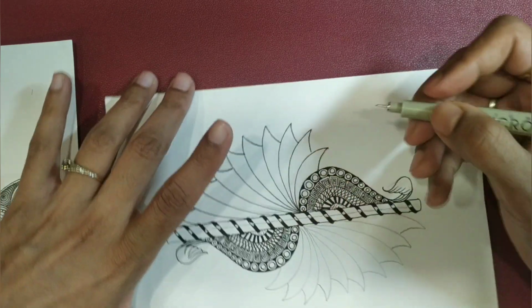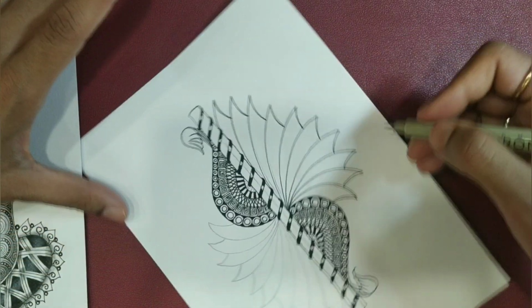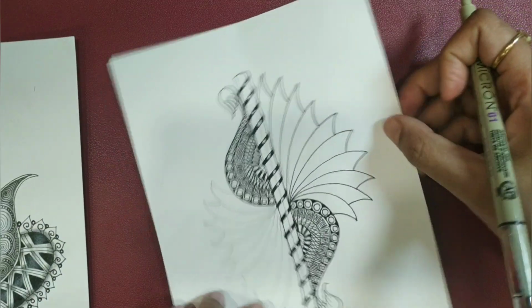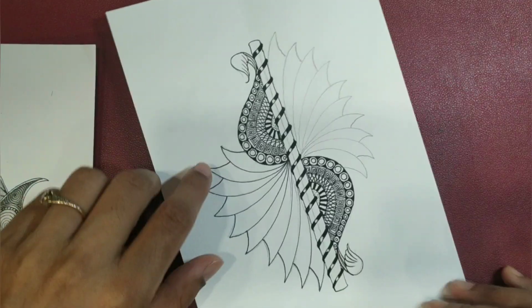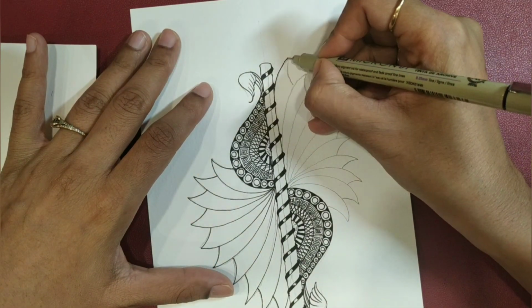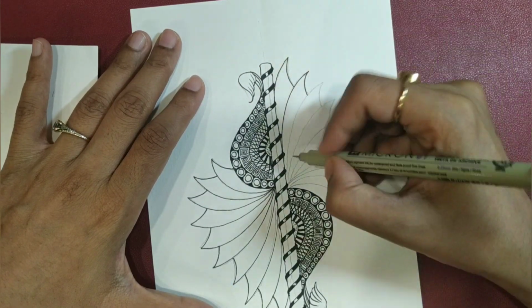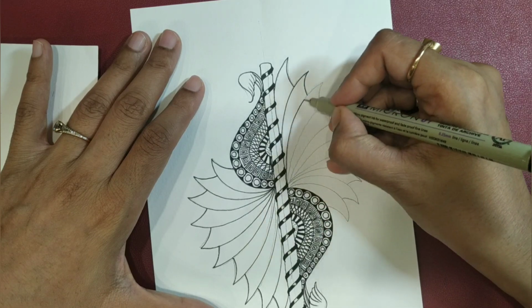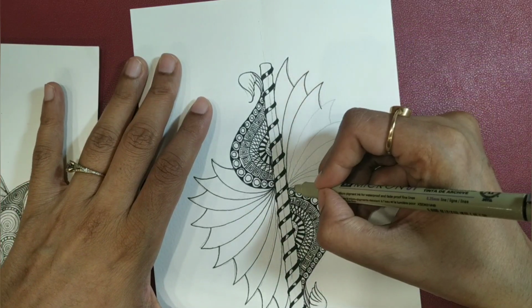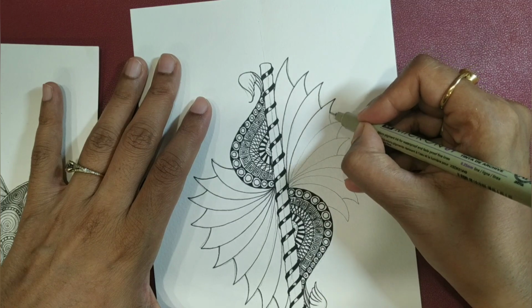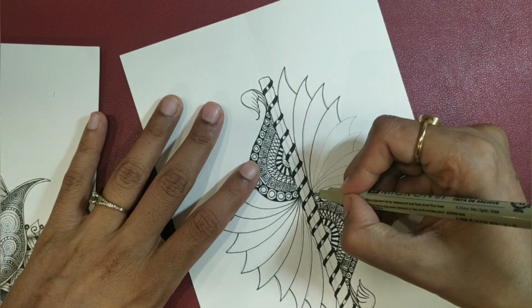So what I'm going to do here is alternate it, right? So one section I will do Knightsbridge, and then alternate sections I'm going to tangle. Yeah, so that's what I intend to do, but again, you are open to do what you feel like. You can tangle in all the sections, right?